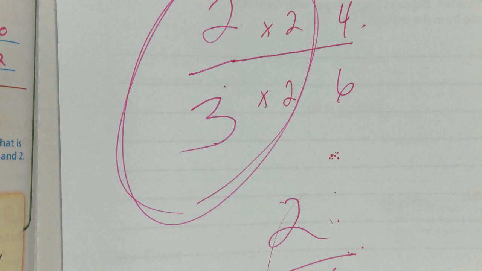So why do I have to find equivalent fractions, Cody? Why, when I'm finding a common denominator, why do I have to use equivalent fractions?